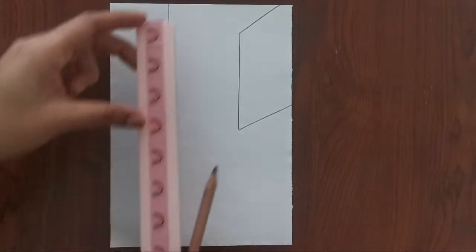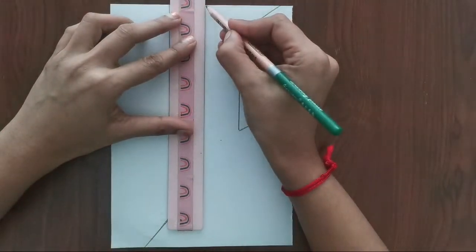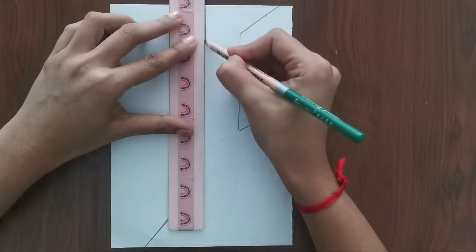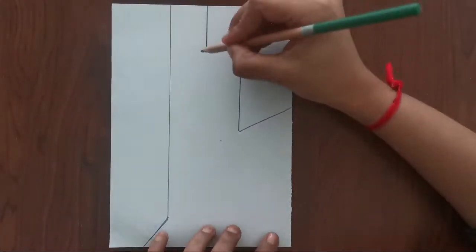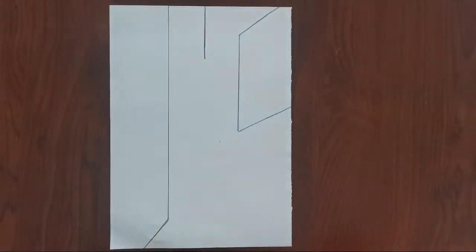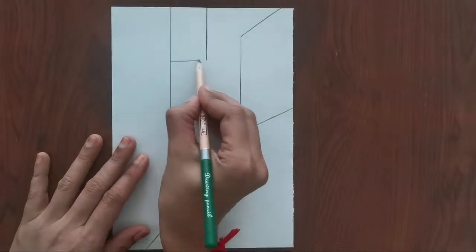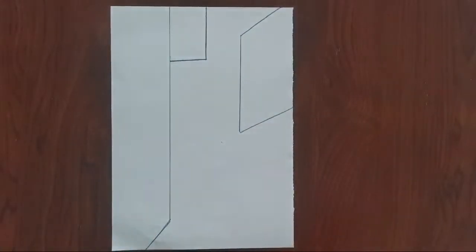Next step, I'll be adding one more vertical line here from the top till here only. Not too lengthy, or maybe a little bit more. This much I'm drawing and connecting it to here. These all are buildings.